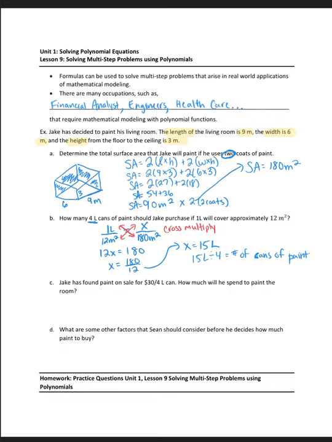Okay, so 15 liters divided by 4, we're going to have 3.75 equals our number of cans. Well, you can't go to the store and say, I'd like 3.75 cans of paint. So we'll say, therefore, Jake will need 4 4-liter cans. Right, we'll have to round up. He'll have to buy 4 and have a little bit left over if necessary.